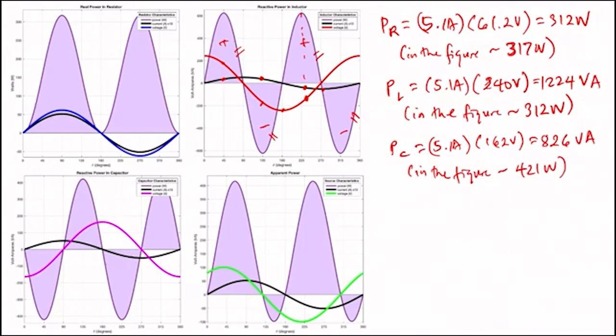Again, the reason for this is that the voltage and the current are out of phase by 90 degrees, so the maximum of these values occurs when the current and the voltage are not at their maximum.